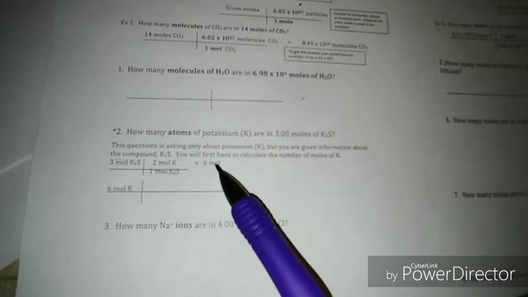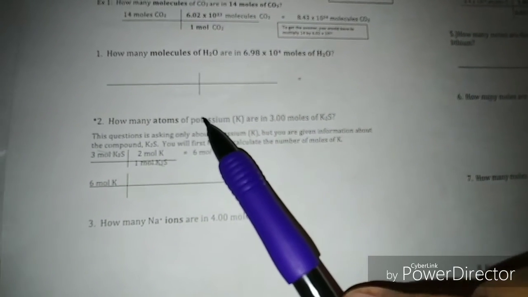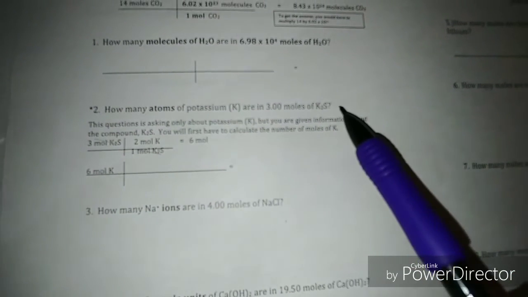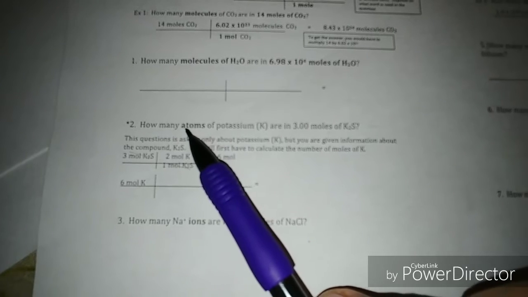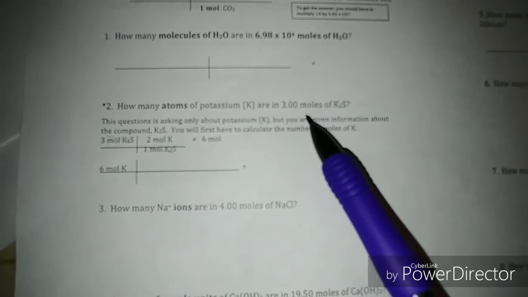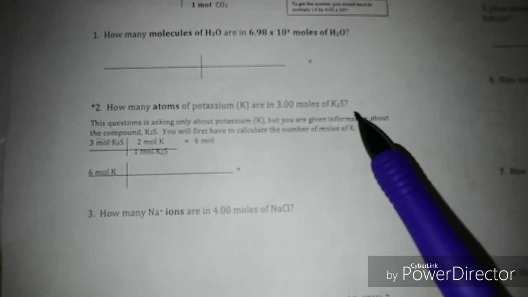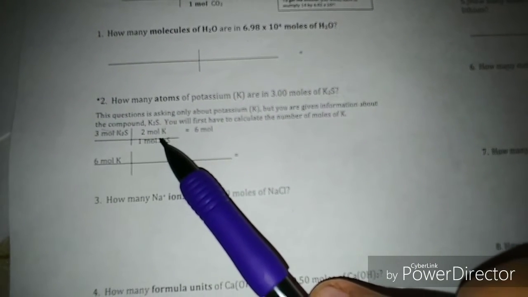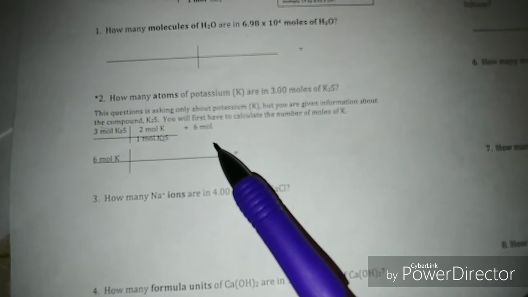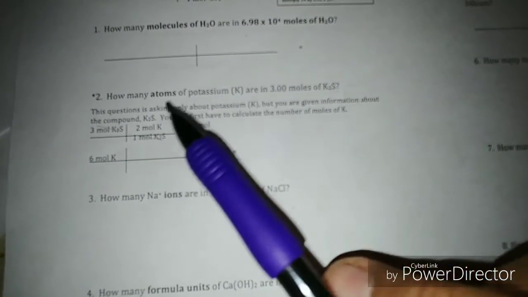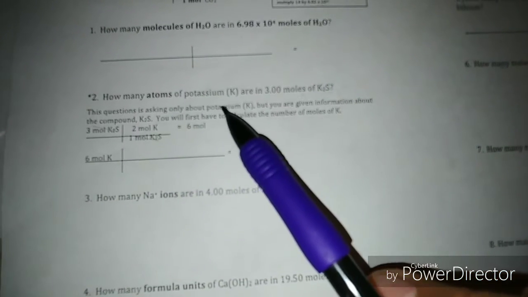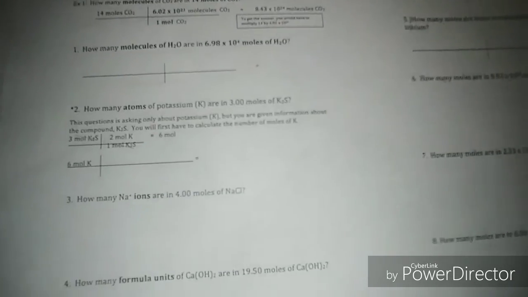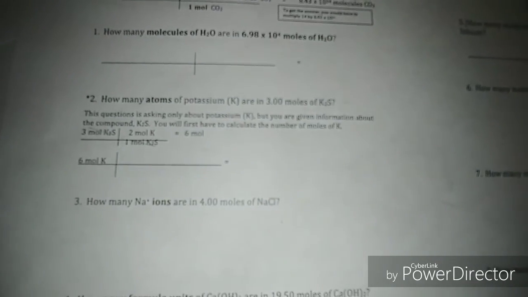Okay, and for the next question, there's occasionally going to be questions where they're asking you a part of the compound, not necessarily the entire thing. Like this one is asking how many atoms of potassium are in 3 moles of potassium sulfide, so K2S. Okay, when this happens, we're going to have to find out first how many moles of just potassium we have. Okay, so it reads there, this question is asking only about potassium, but you're given the information about the compound. So you'll have to first calculate the number of moles of potassium.